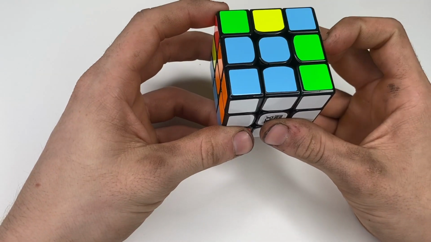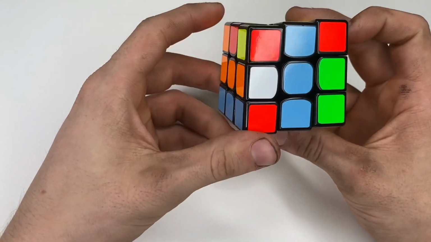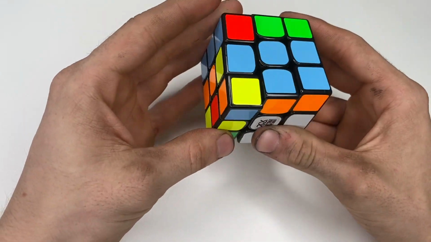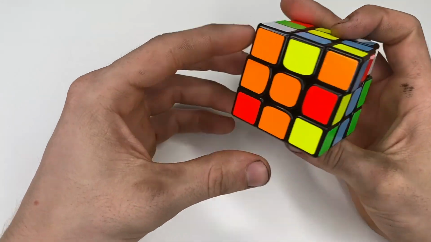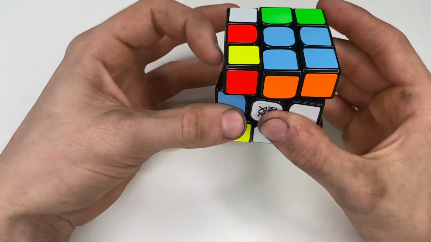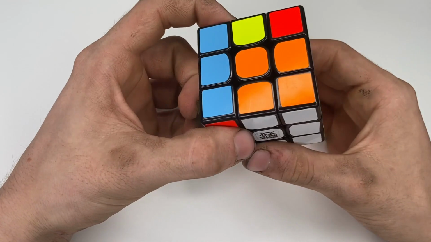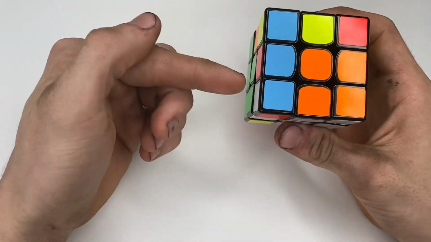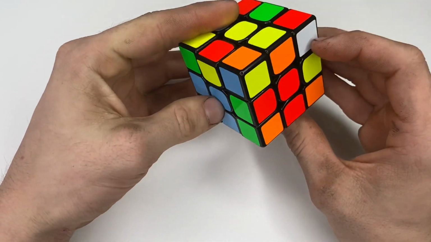So I'll go ahead and show you what that looks like again. Actually, I need to do it one more time, over and back. So if I do it really quickly, you just do this, and then that's exactly how you want to do that pair. However, that does put this in the back, so you have to be mindful of where your pieces go.